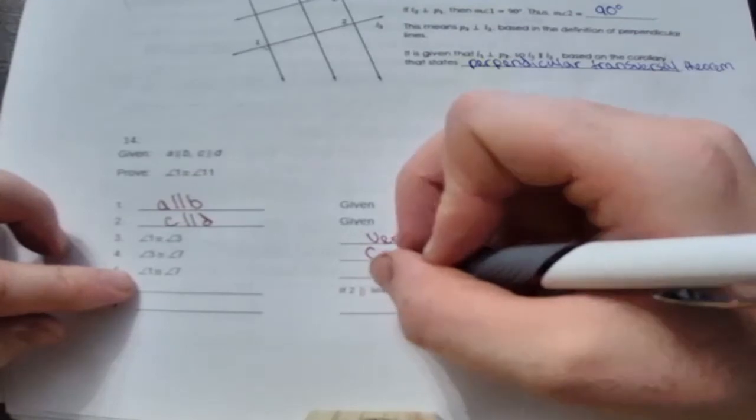Now they also tell us that 1 is congruent to 7. So they are both outside of the parallel lines, and they're on alternate sides of the transversal. So this one, we would want to say alternate exterior angles.